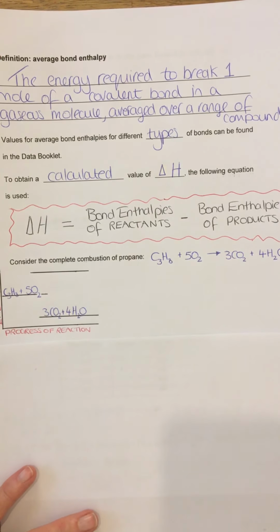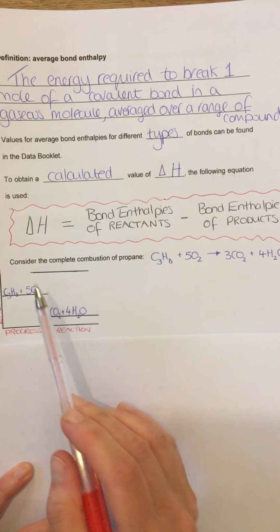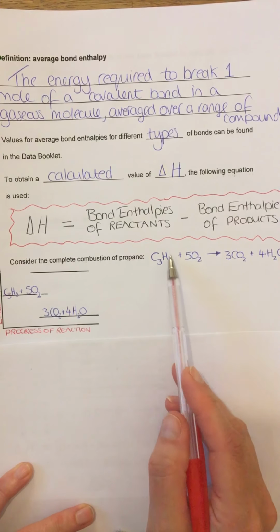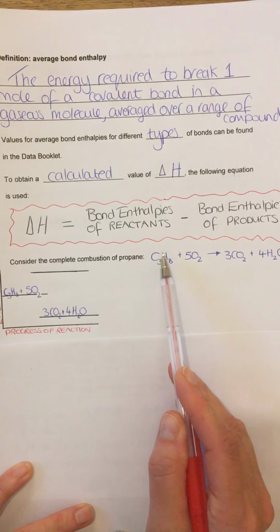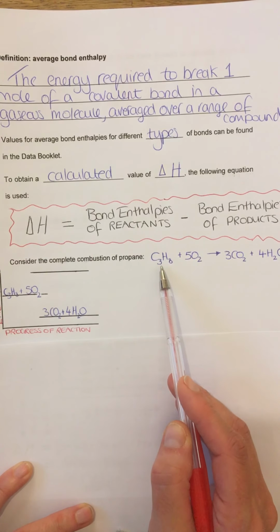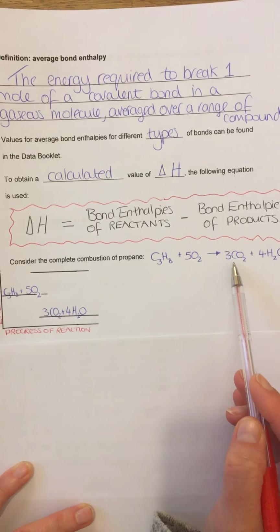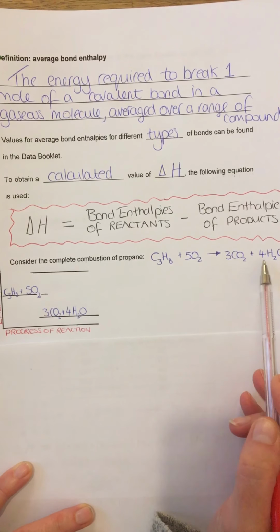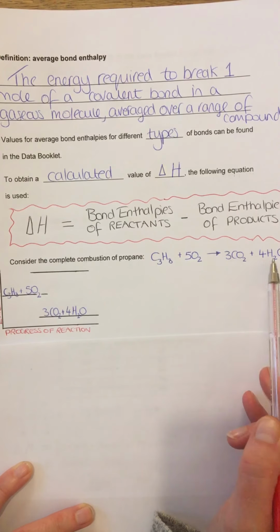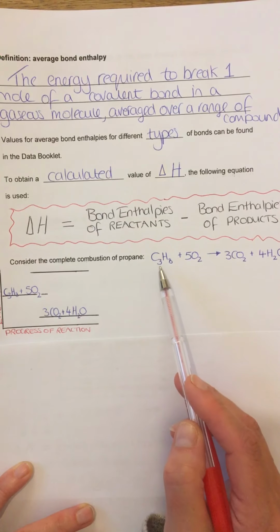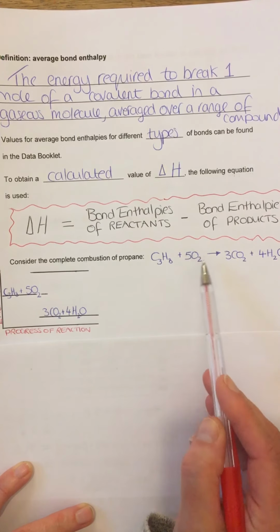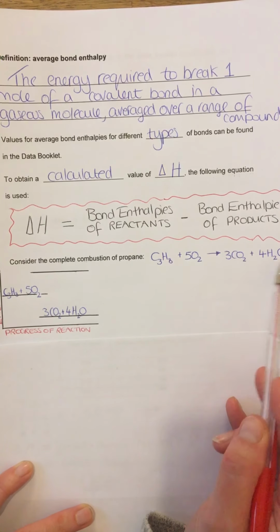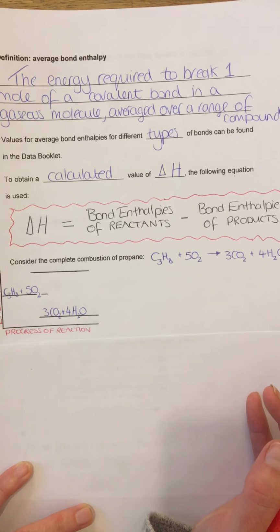So if we think about an example, imagine we've got the complete combustion of propane. Propane is C3H8. I wouldn't expect you to necessarily remember that at the moment, but C3H8. If it's complete combustion, that means it forms carbon dioxide and water. So I've just balanced that out with the right numbers of carbon dioxides and waters to give us the right number of carbons and hydrogens, and then put the correct number of oxygens in to give us the right number for what we've got on the right hand side.